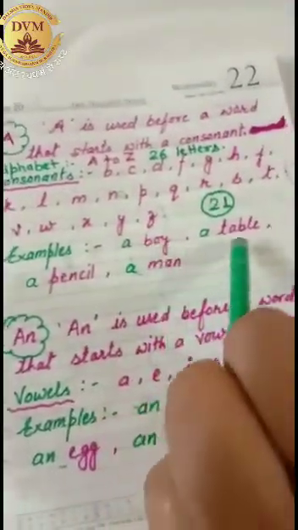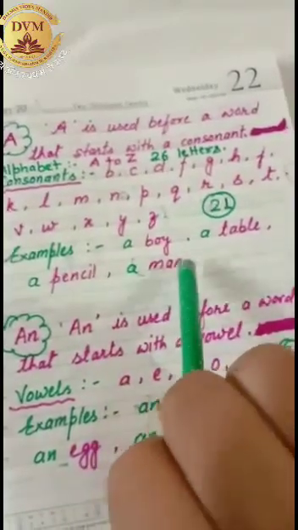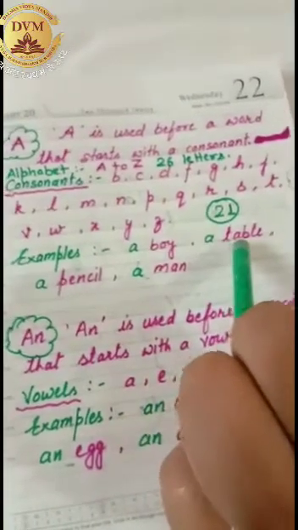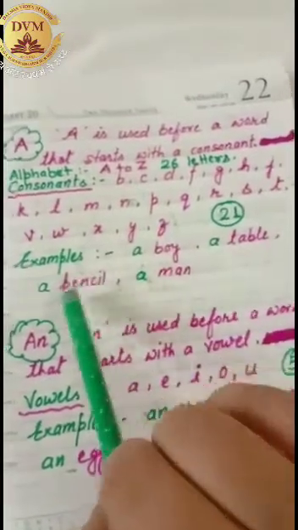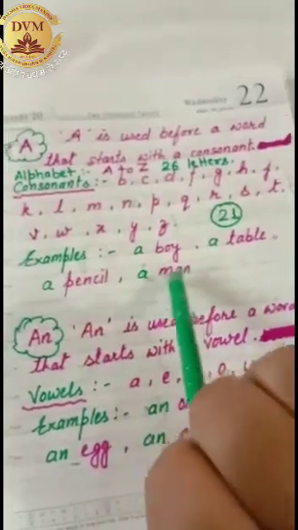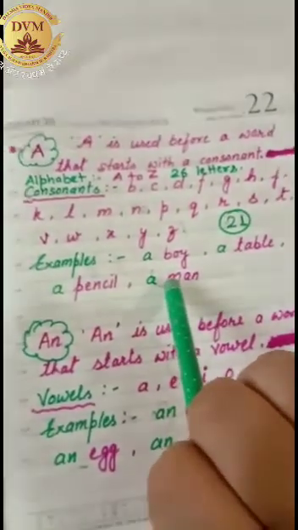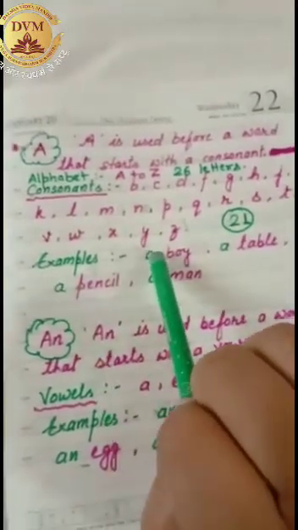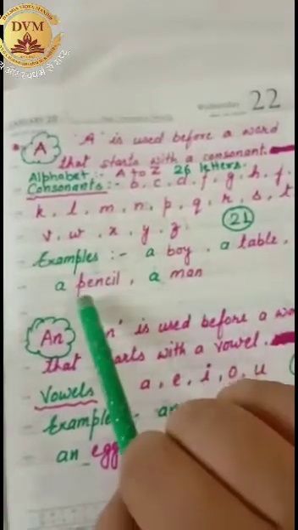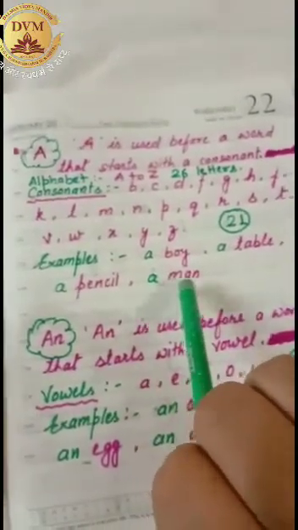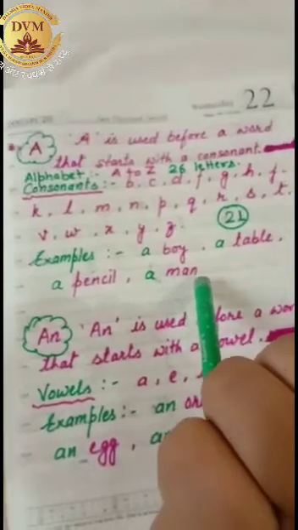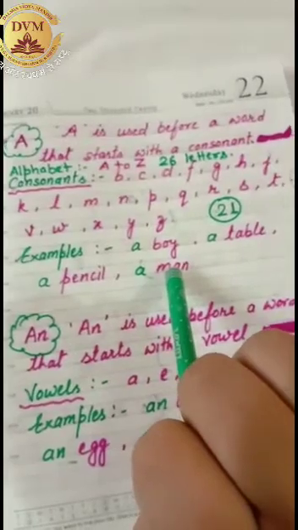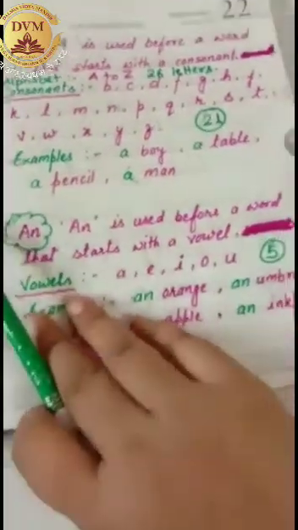See, boy, table, pencil, man. See, what is the starting letter of these words? B. B is a consonant. Table, T. T is a consonant. Pencil, P. P is a consonant. Man, M is a consonant. So, before these words, what have I used here? A. I have written a boy, a table, a pencil, a man. Okay? So, you understood where we use a? A, we use before the word which is starting with a consonant. Clear? Now, the use of an.